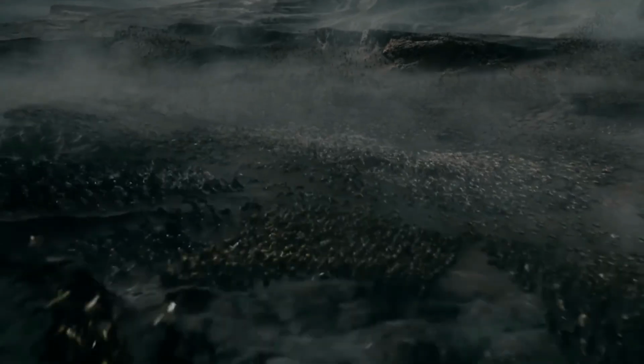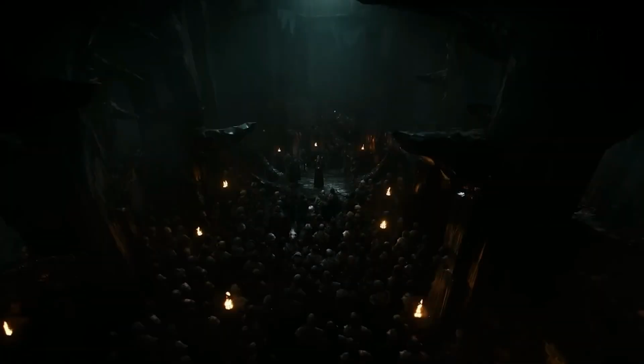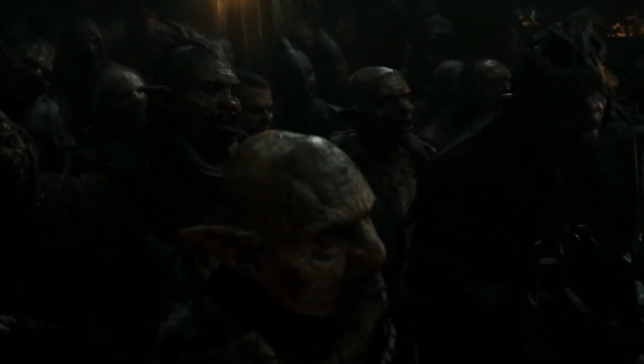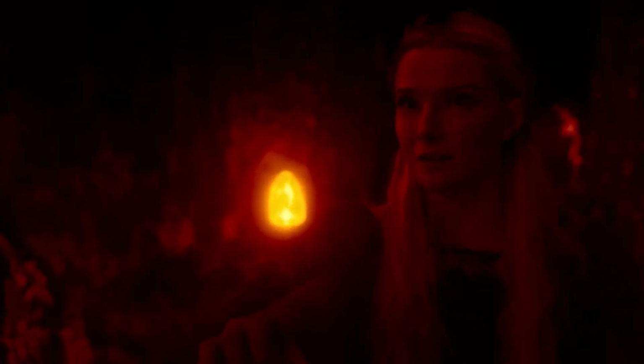Adar and Orcs. Adar, recast this season, becomes a significant character. He is portrayed as a reluctant ally of Sauron who resents Sauron's plans to enslave or kill many of his kind. The season also delves into the creation of the Orcs, with Adar's backstory revealing his connection to their origins.